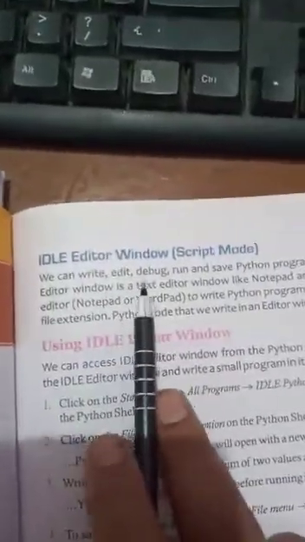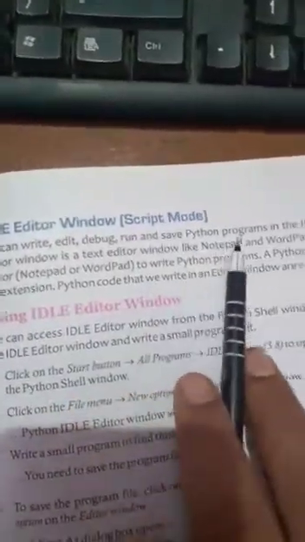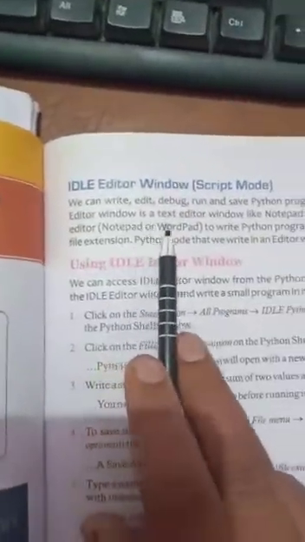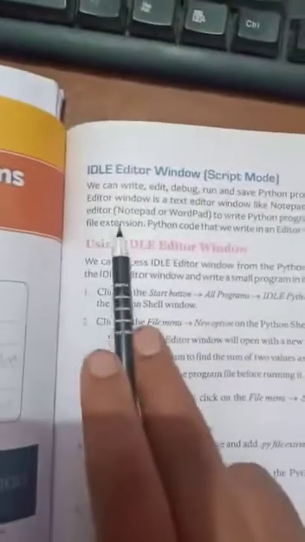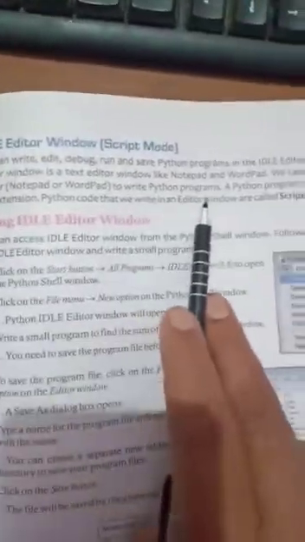IDLE editor window, also known as script mode. We can write, edit, debug, run and save Python programs in the IDLE editor window. The IDLE editor window is a text editor window like Notepad and WordPad. We can also use other text editors to write Python programs.